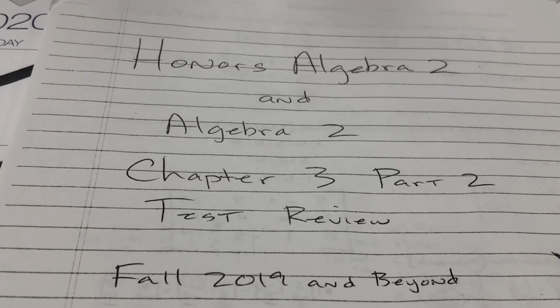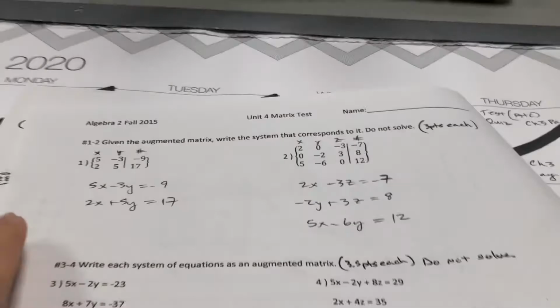All right, Honors Algebra 2 and Algebra 2 eventually. This is your matrix, the Chapter 3 Part 2 test review, the matrix test review. Honors Algebra 2 will be taking this test on Tuesday the 1st, Wednesday the 2nd. Algebra 2, you take it the week after, okay? So that's what we got so far.